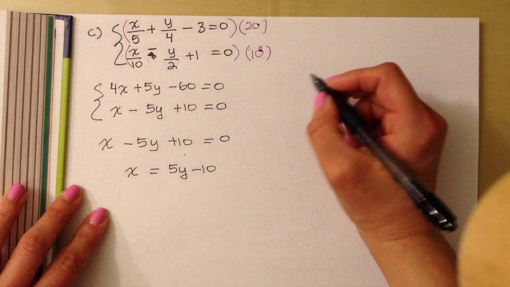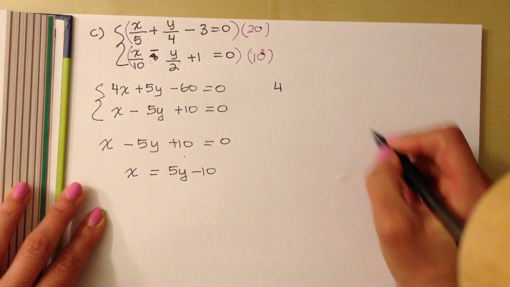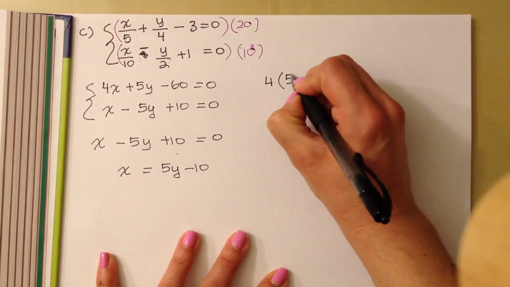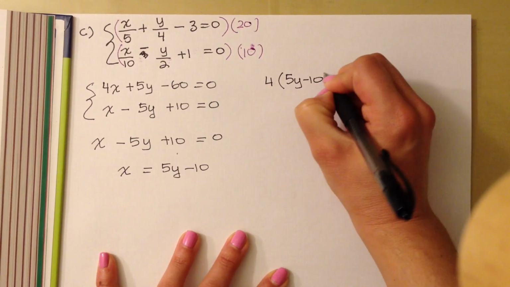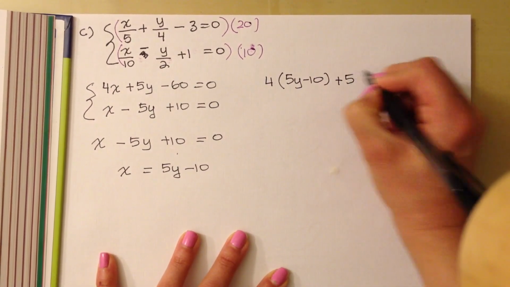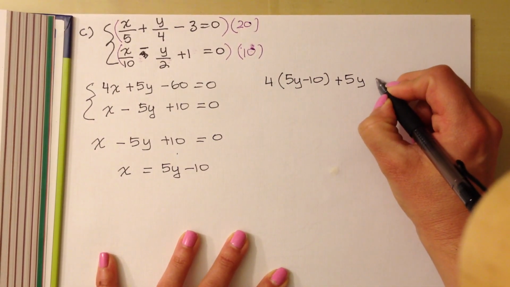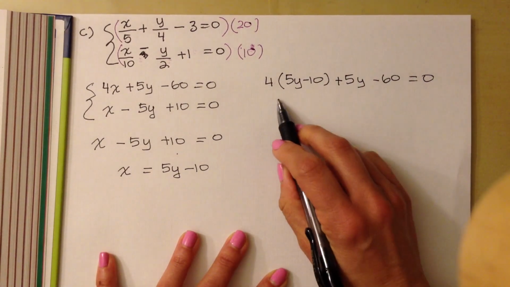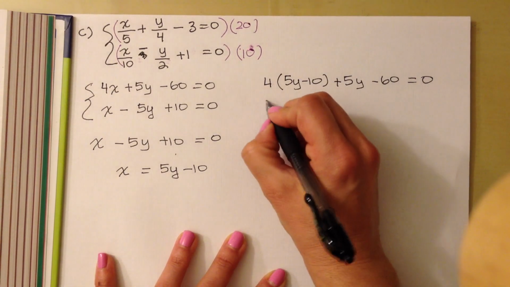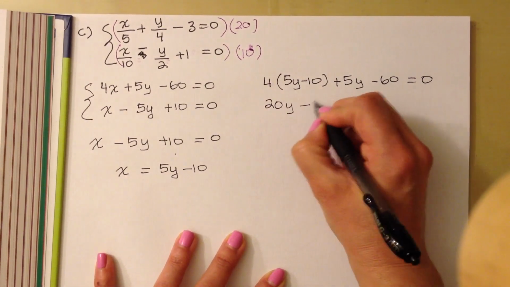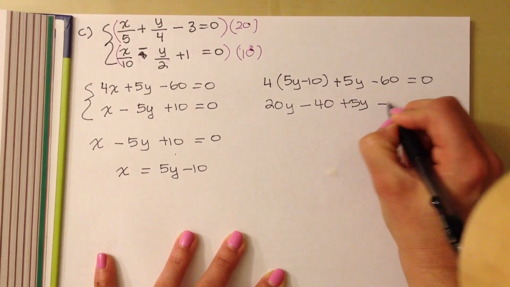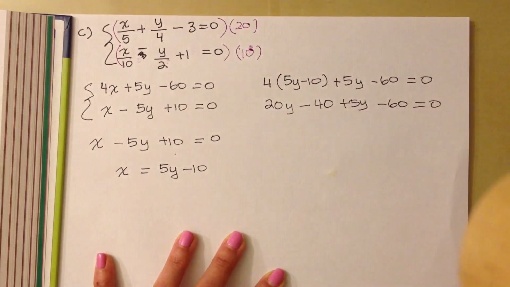So let's do that. 4 parentheses 5y minus 10 plus 5y minus 60 is equal to 0. We need to distribute the 4. We have 20y minus 40 plus 5y minus 60 is equal to 0.